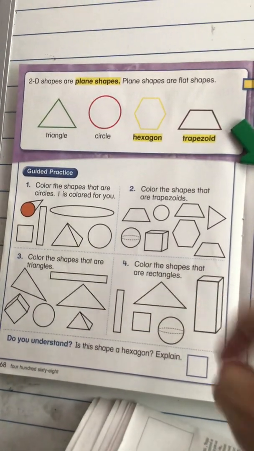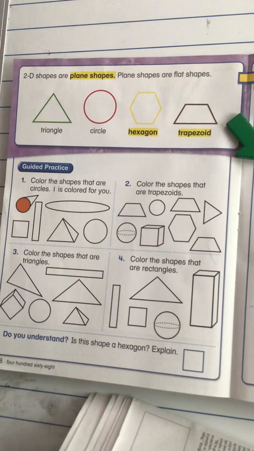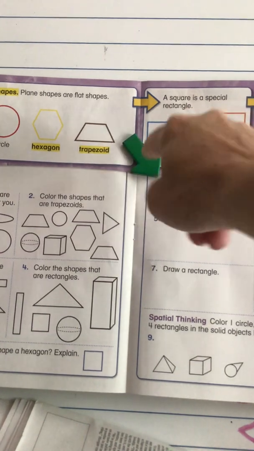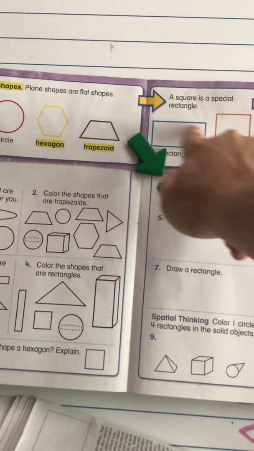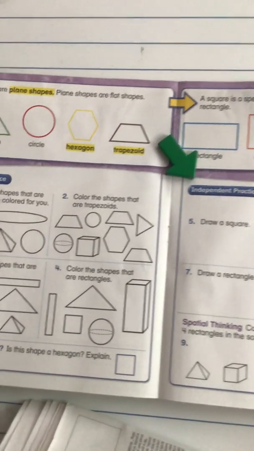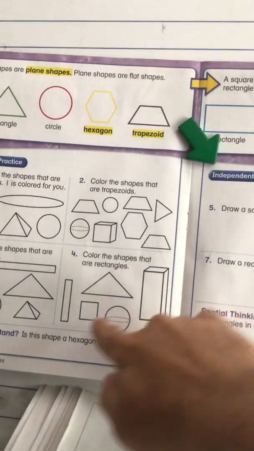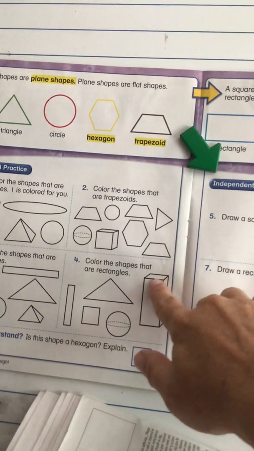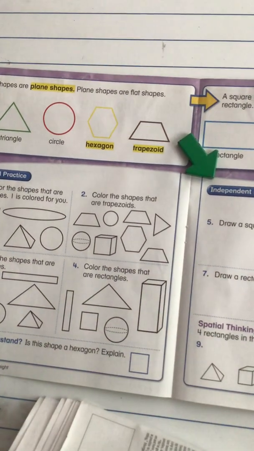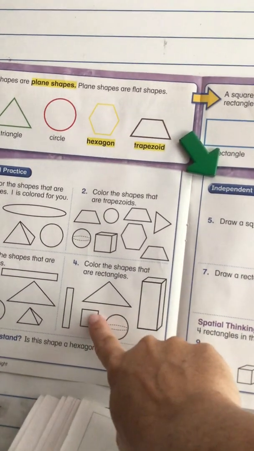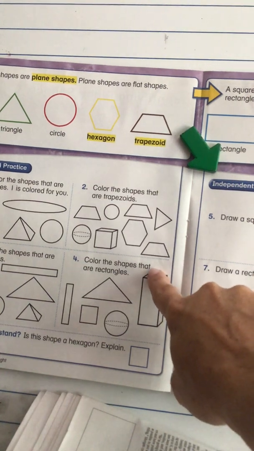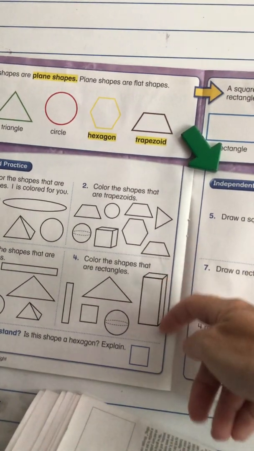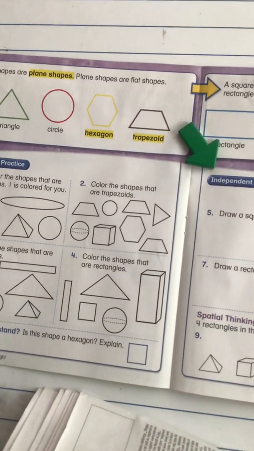Number 4, color the shapes that are rectangles. When we look up here, a rectangle has 4 straight lines and 4 points. 2 of the lines are shorter, 2 of the lines are longer. When we look for rectangles, I can see that is a rectangle. And this side of this shape is a rectangle. This is not a rectangle, it is a square. This is not a rectangle, it is a square. So you should be coloring 1, 2. If you can see this part, you could color that also. That's a rectangle also.